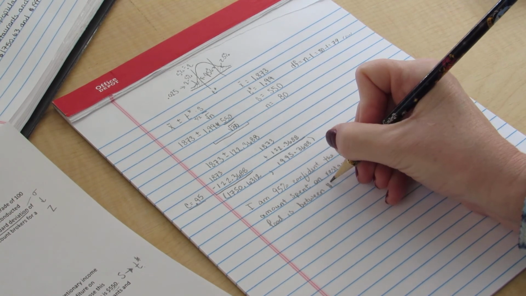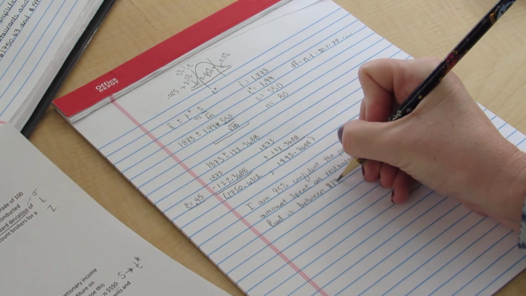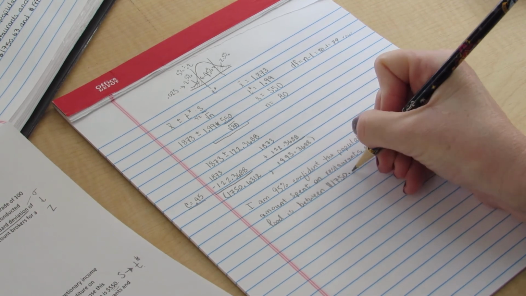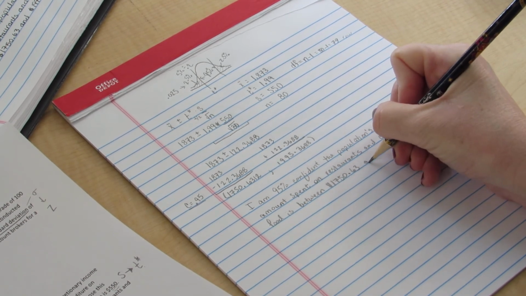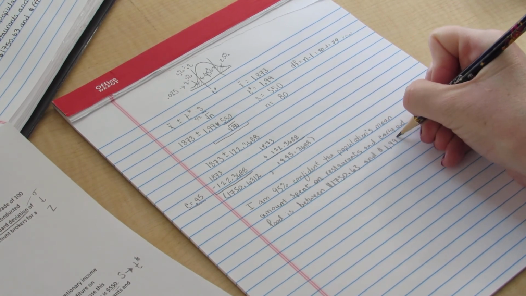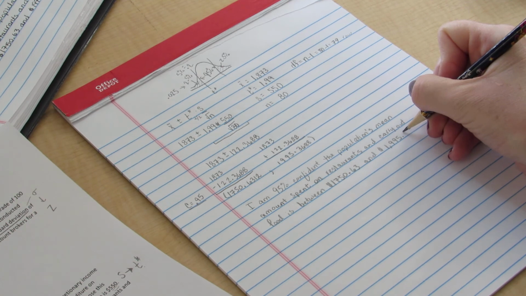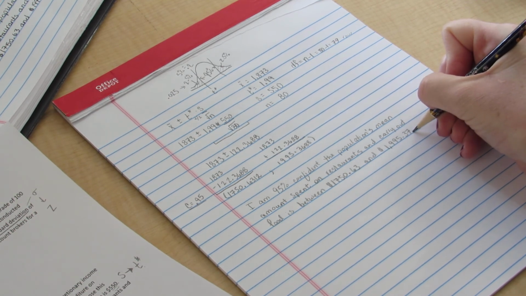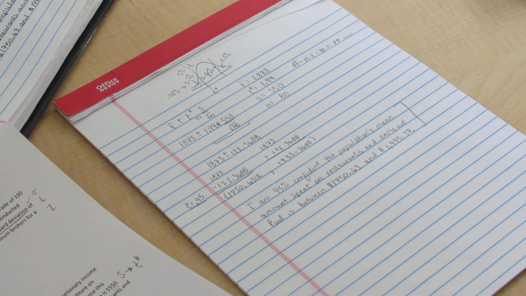Since we're talking money, I'm going to round it to the nearest penny. So $1,750.63 and $1,995.37. And there's our confidence interval.